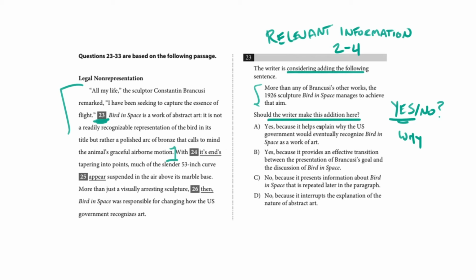Because for a relevant information question, we're really only looking at the immediate context of where the addition goes. We're not thinking about the paragraph as a whole. We're thinking about, okay, in this spot between sentence 1 and sentence 2, we want to put this sentence 1.5. Does it fit there or not? So, the writer is considering adding the following sentence: "More than any of Brancusi's other works, the 1926 sculpture Bird in Space manages to achieve that aim."